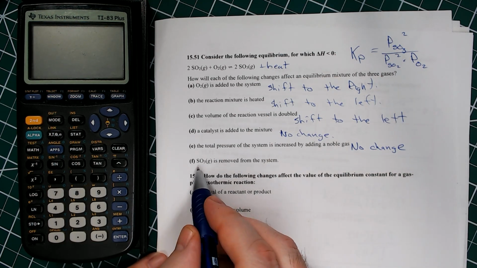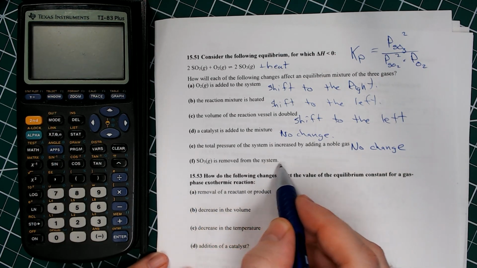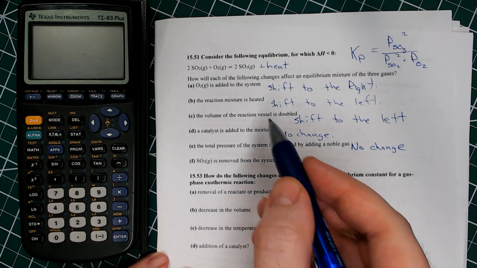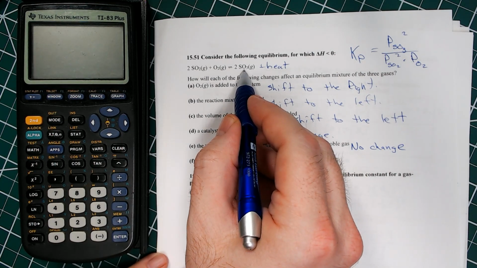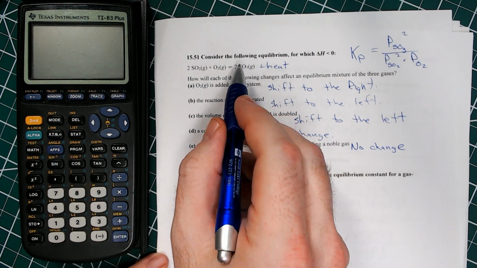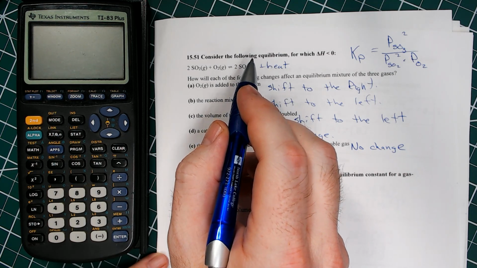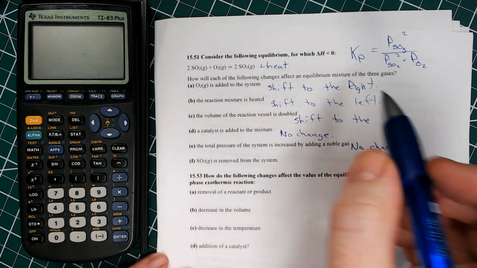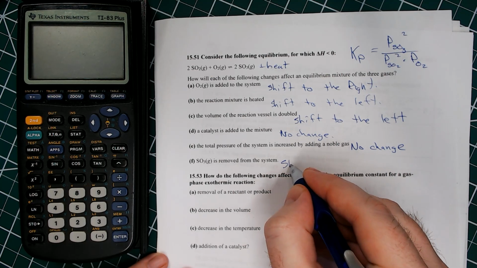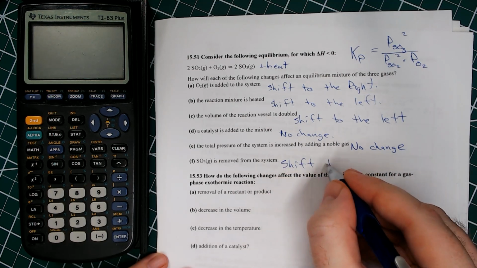And then finally here we've got SO3 is removed from the system. By removing SO3, we are removing a product. Remember, when we remove something, it will shift the reaction in that direction. So here, this will shift to the right.